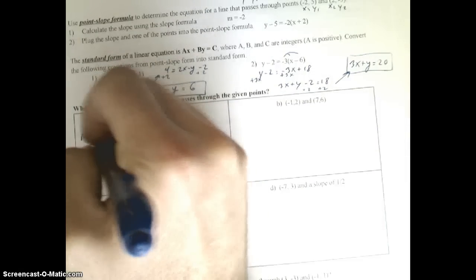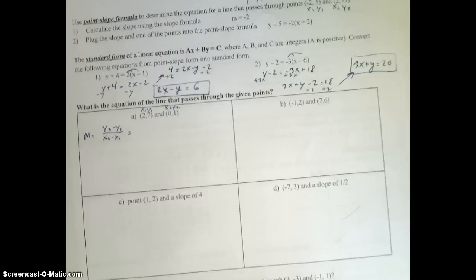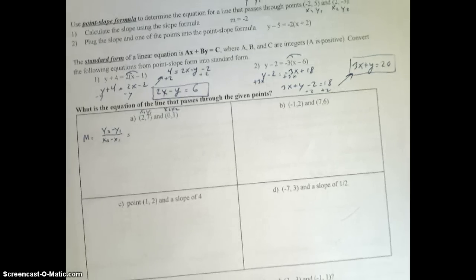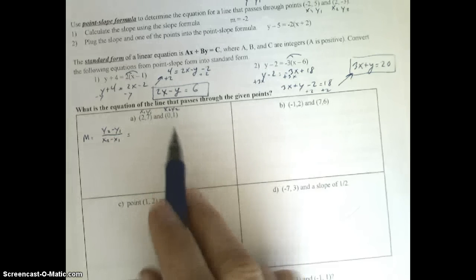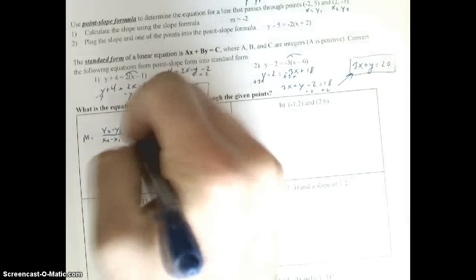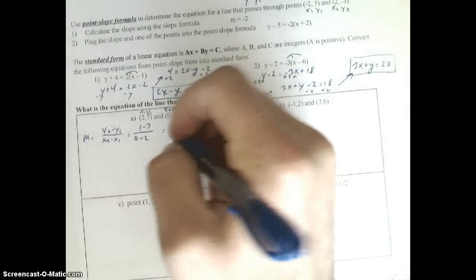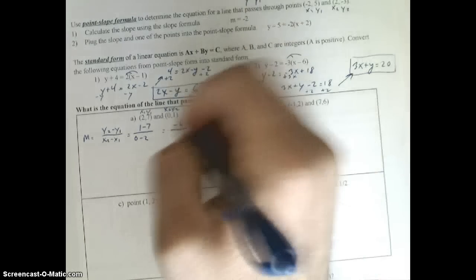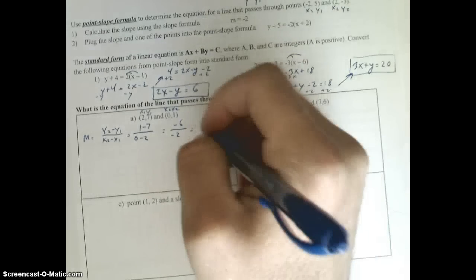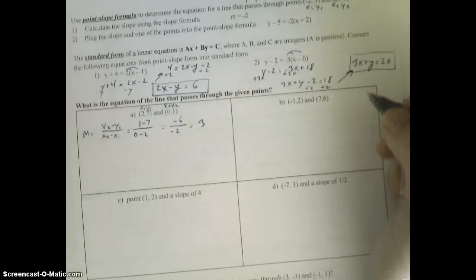Now, please do not worry about memorizing this formula, because this is something that will be given to you on this Algebra 1 Keystone exam, and you'll have it on any test you have in here. So I'm replacing my y2 and my y1 with 1 and 7 respectively. So 1 minus 7 divided by 0 minus 2. 1 minus 7 gives me negative 6. 0 minus 2 gives me negative 2. And of course, we want to reduce that down. We get 3.